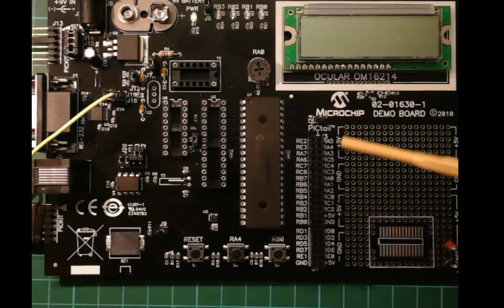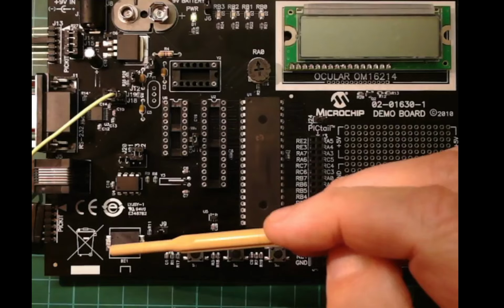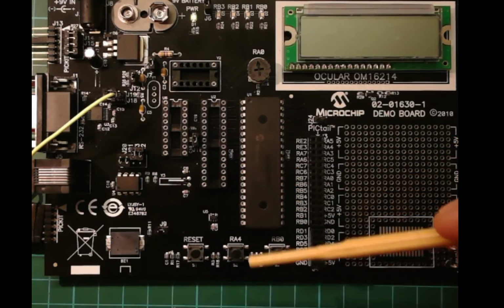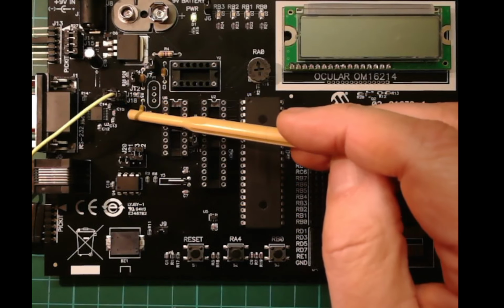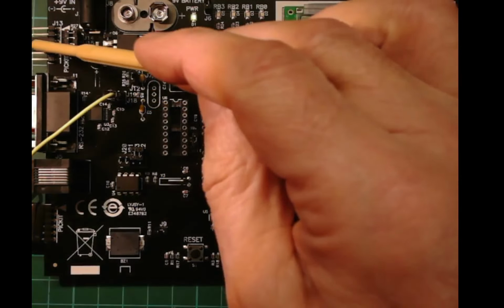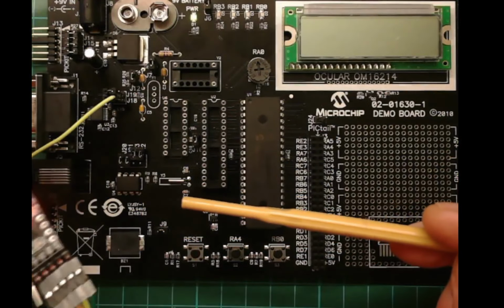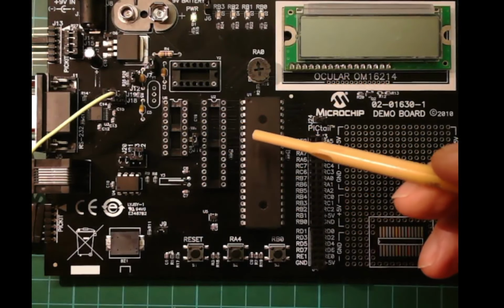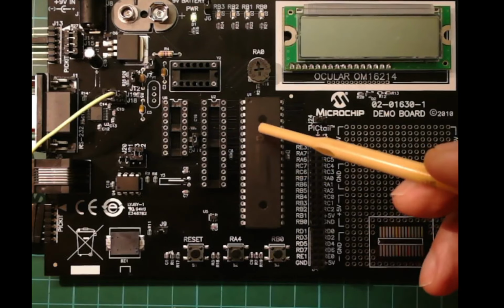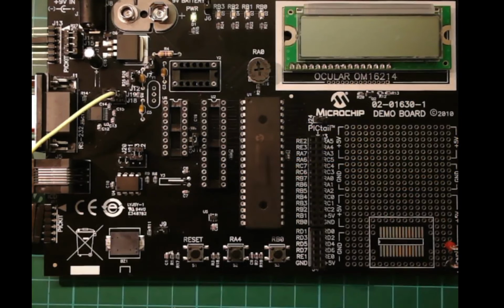Here is the chip, LEDs, LCDs, sound, external EEPROM, temperature sensor. Serial connection is just here on junction 18. I also have a ground connected, and there's a TTL converter hooked up here. And we're going to send some data down there. So what we're going to do is send out a discovery and discover all the devices that are on the I2C bus. Clever.